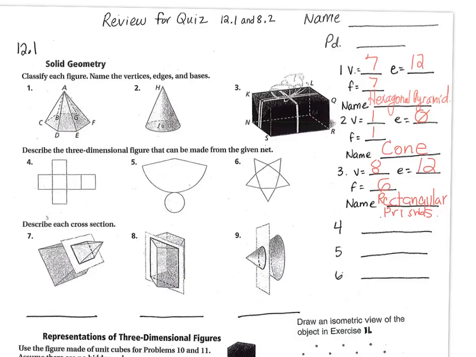And now, what did you put for number 4? When you fold that net, that would be a cube. It's a square prism, but the special name is a cube, right? And how about for number 5? A cone. That is a cone. A circular pyramid? No, it's not a pyramid.